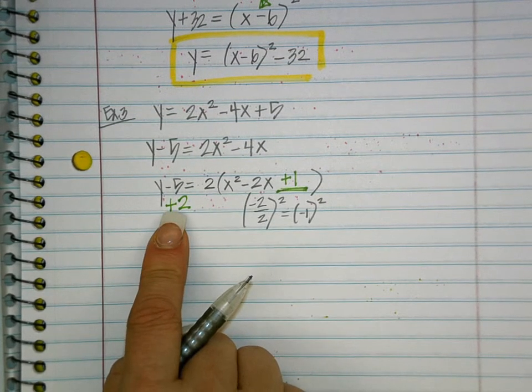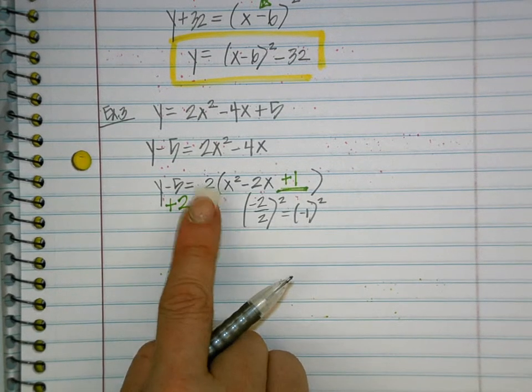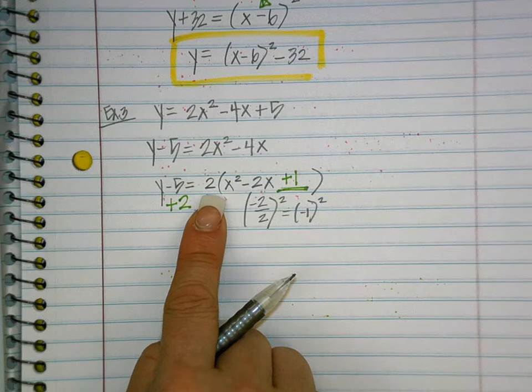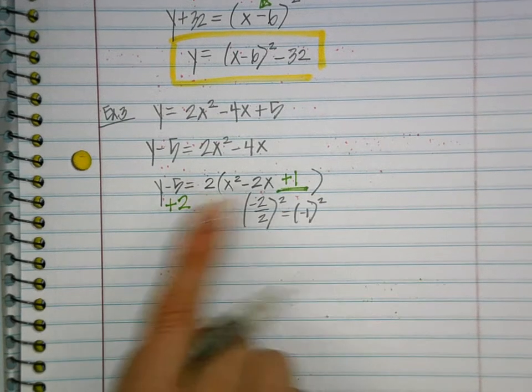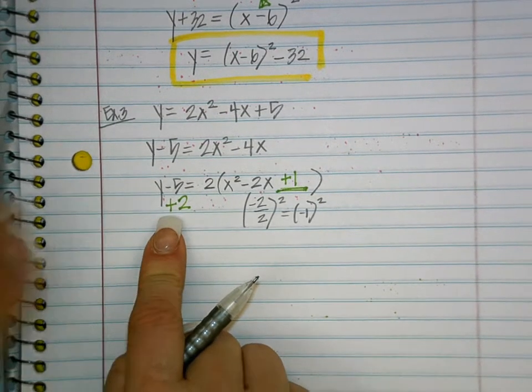We do that though because otherwise you'd have to deal with a lot of fractions. So that's why we take out the a value first. But you do have to remember that you have to multiply these through before you add on the left side. Then we're going to simplify this.